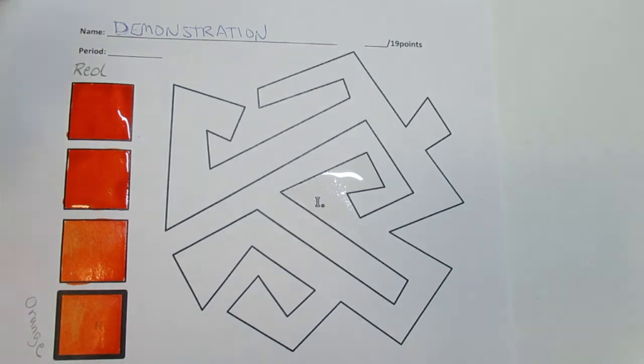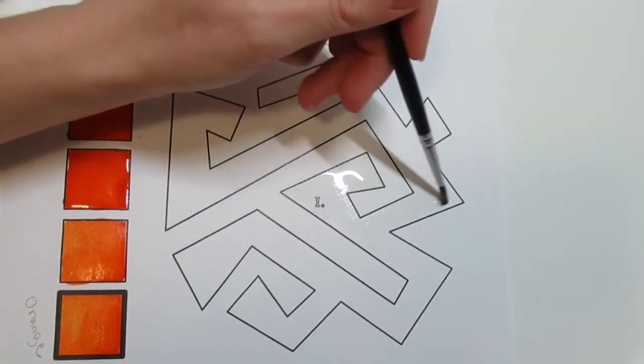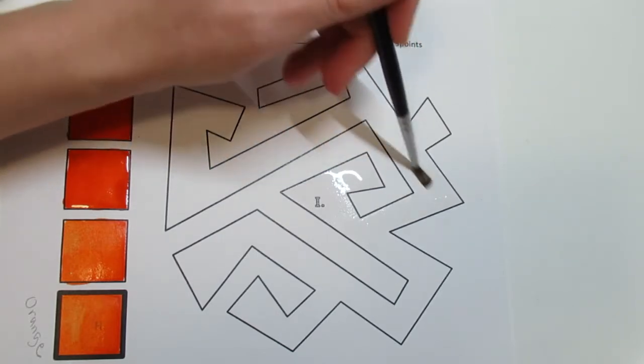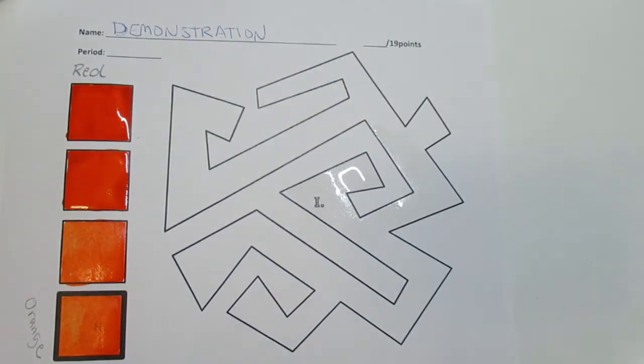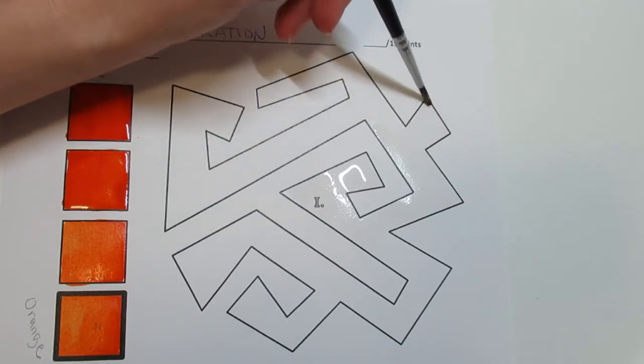Like what we saw on the other page, when you put water down first, it helps the paint flow and evenly disperse itself. It tries to average everything out more. So this is one of the best ways to get a smooth shape, a smooth color.